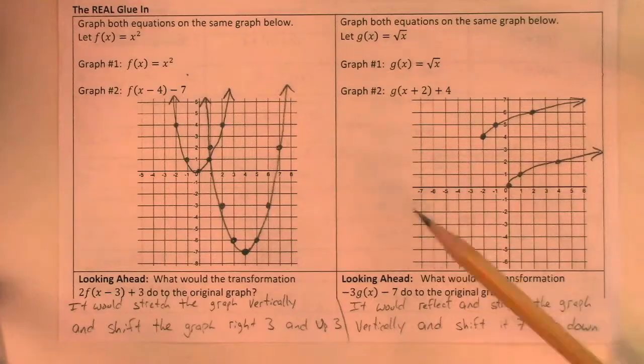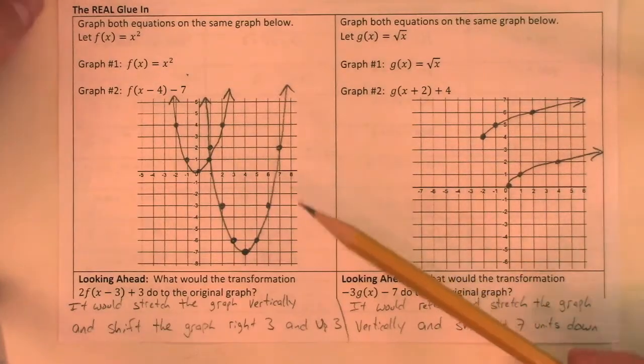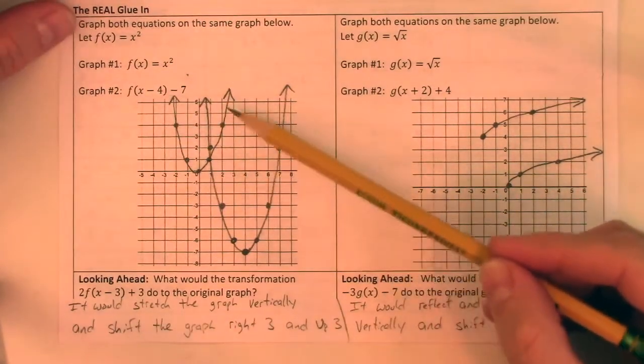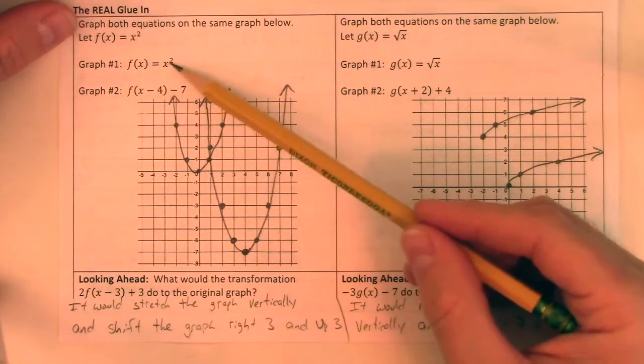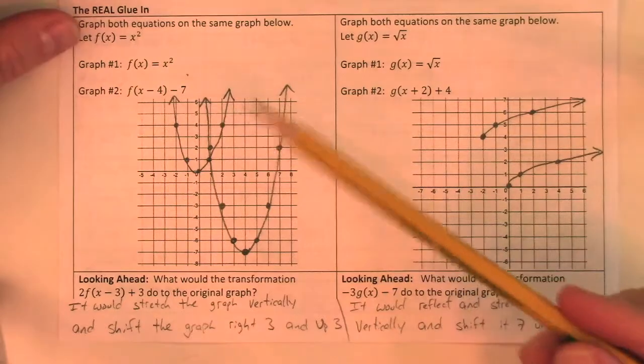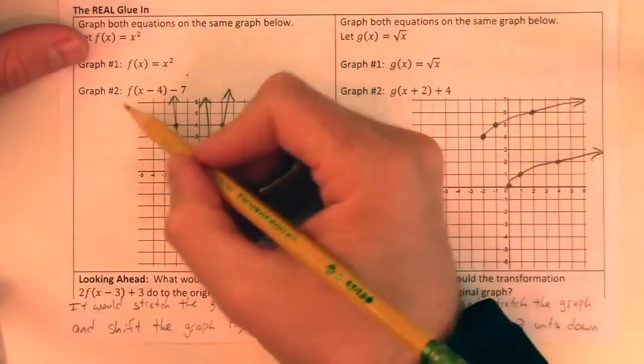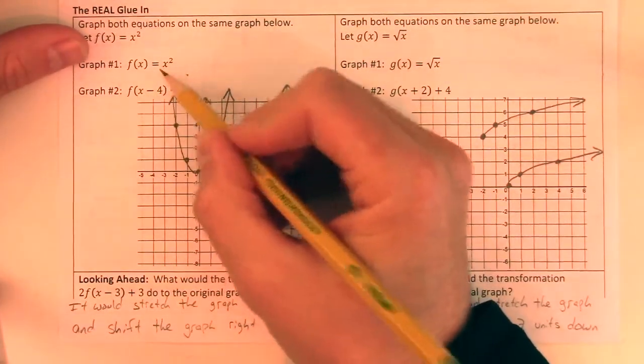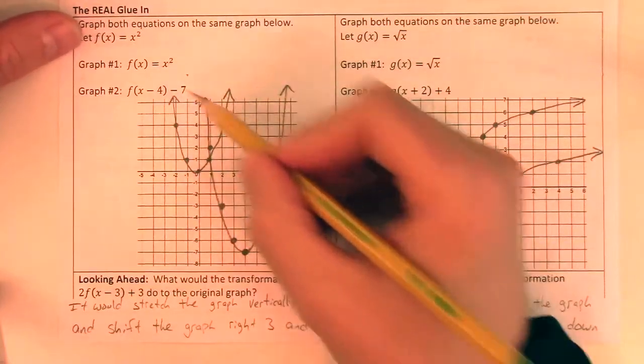Alright, so here's your solution. Here's the real graph. You can check it against your guesses. Here's the graph of x squared. It was f of x equals x squared. Here's the graph of f of (x minus 4) minus 7. Now I know this is squared because it's referring to f, and f was a quadratic. It's x squared. That's the parent graph.